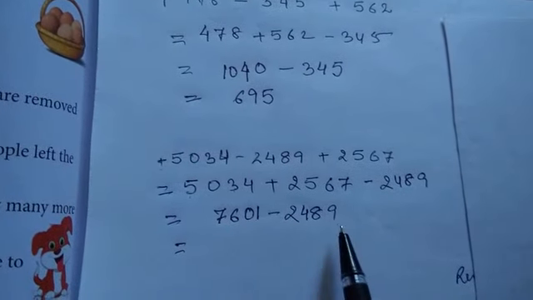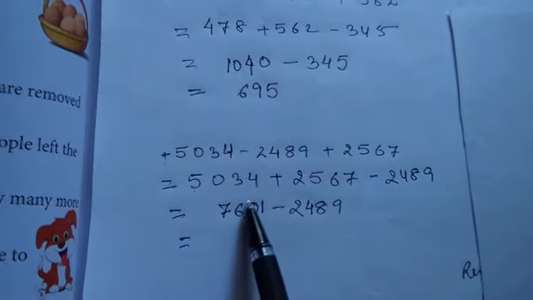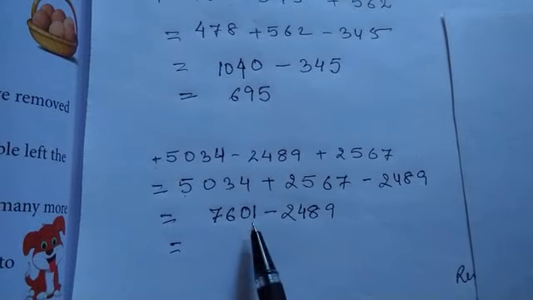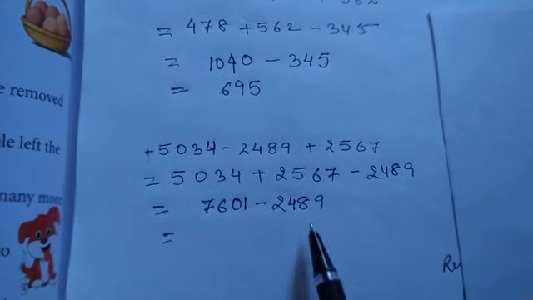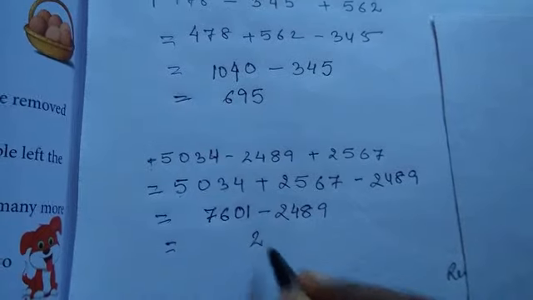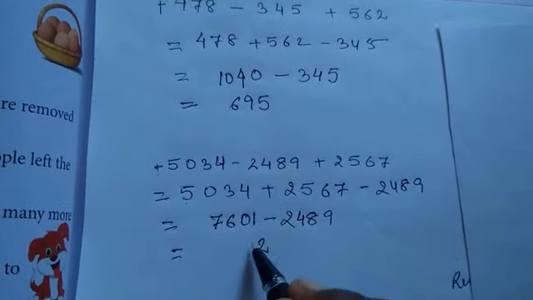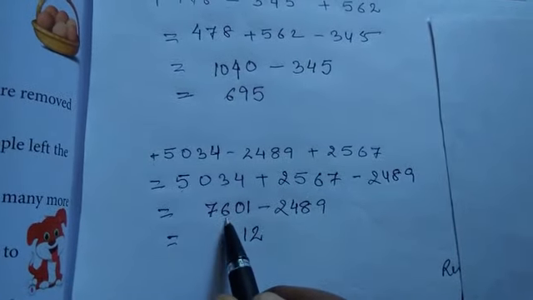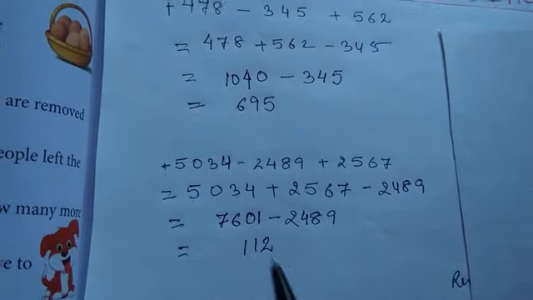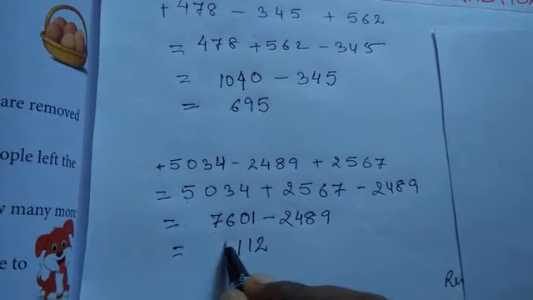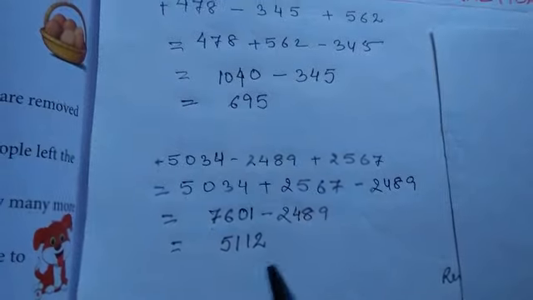So 1, you cannot subtract 9 from 1. So 1 I have carried over from here. This becomes 9. This has become 11. 11 minus 9 becomes 2. This is 9. 9 minus 8 is 1. This has become 5. 5 minus 4 is 1. 7 minus 2 is 5. Okay, so this is your answer.